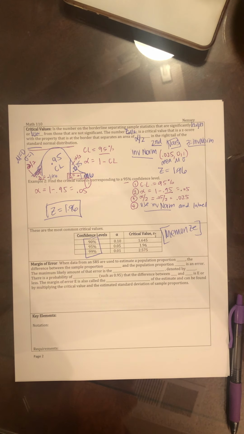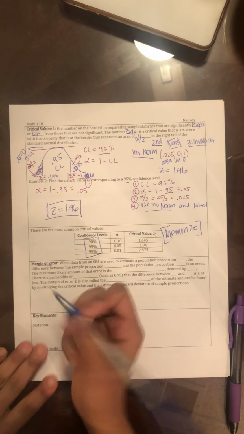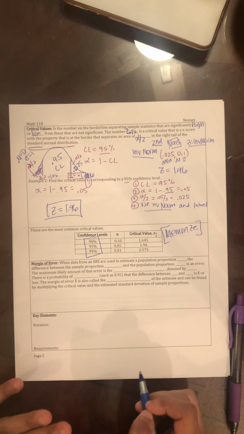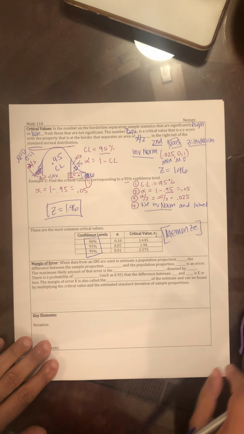of error. Okay, so sometimes you're going to be wrong, and you're going to ask, okay, well, how off are you? And that's called the margin of error. So you're going to say, oh, I'm 95% confident, but there's going to be a little error. And that's essentially what this part is.